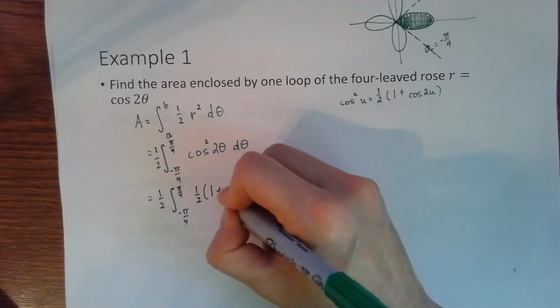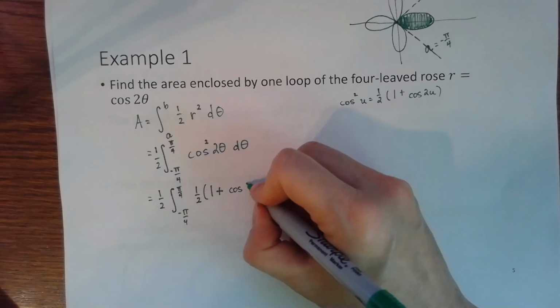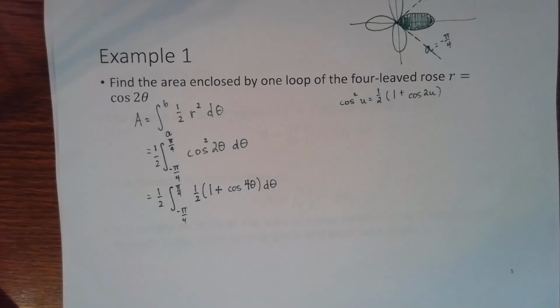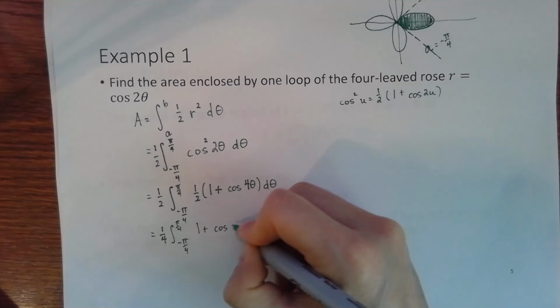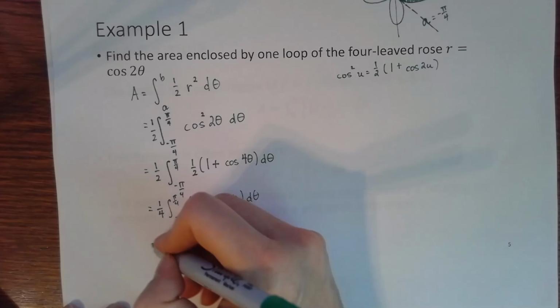So we get 1/4 the integral from negative pi over 4 to pi over 4 of 1 plus cosine 4 theta d theta. When we take that integral, the integral of 1 is theta, and the integral of cosine of 4 theta is 1/4 sine of 4 theta, evaluated from negative pi over 4 to pi over 4.